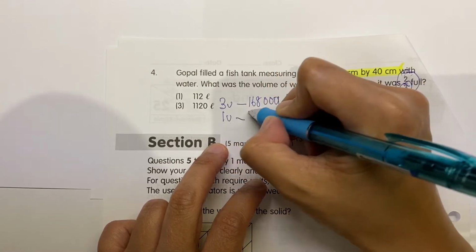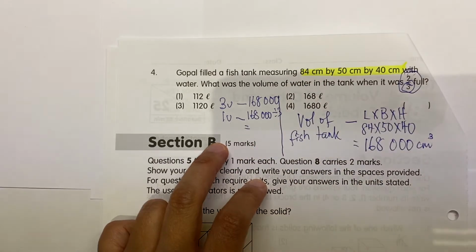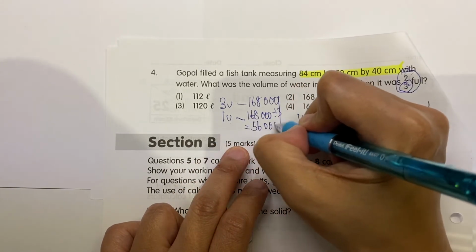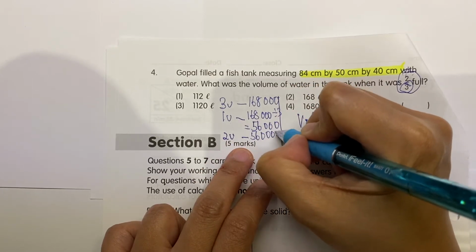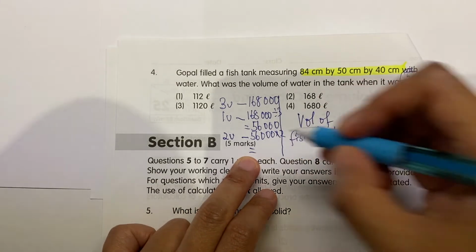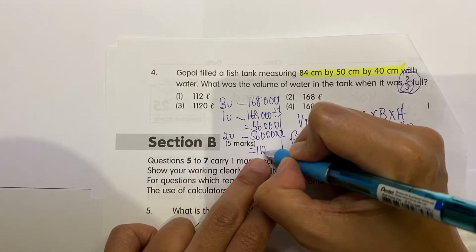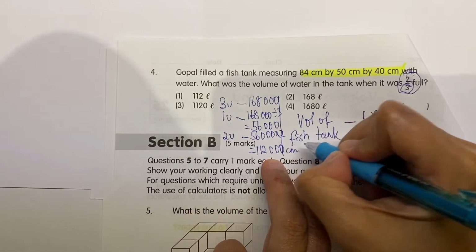Find for 1 unit, divided by 3, that's 56,000. Then find for 2 units, times 2. So your final answer is 112,000, but this is in cubic centimeter.